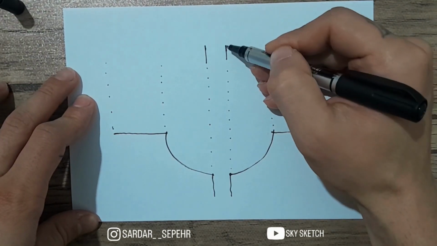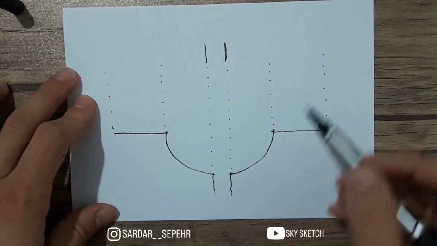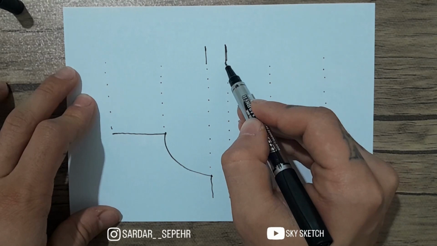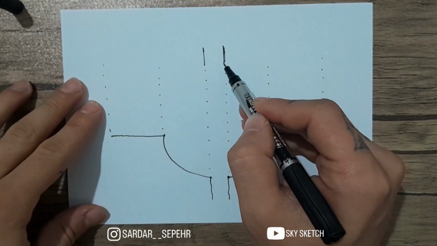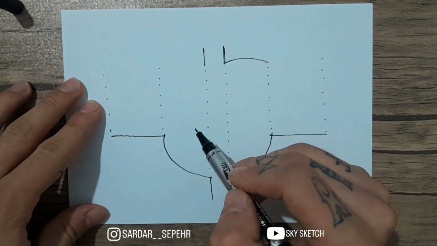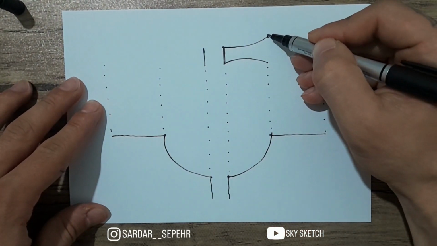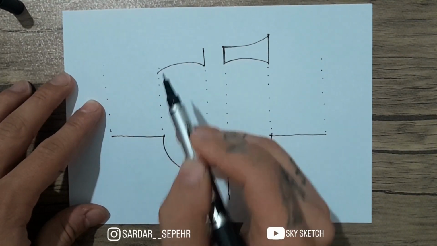Watch carefully. This is a very important part to see. This is a very important part to see what I am doing. I draw the angles opposite to the upper angles.